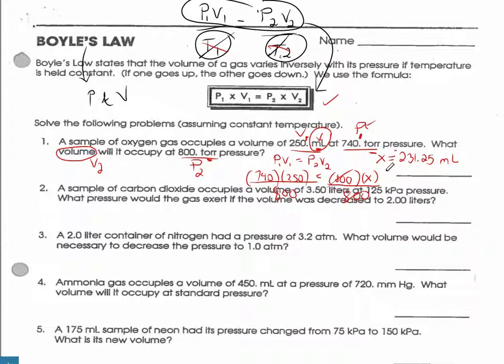All right, so since we are supposed to answer in correct significant figures, you have to go back to the original problem, right? And count the number of sig figs there and choose the smallest. And of course, this one has 3, this one has 3, this one is 3. You must have 3 sig figs, so the final answer must be 231 milliliters. All right? Does it make sense?